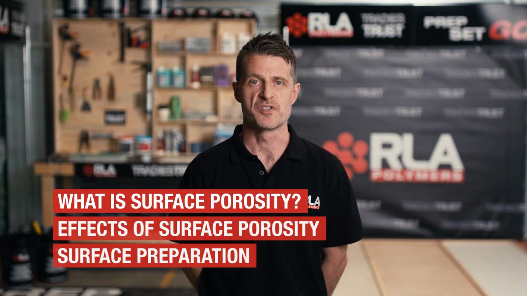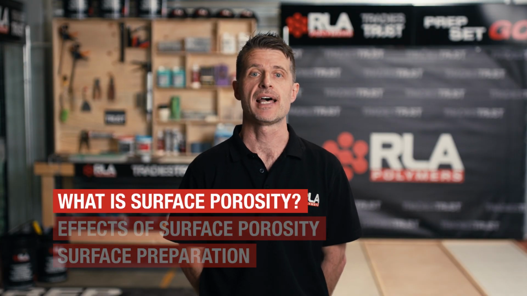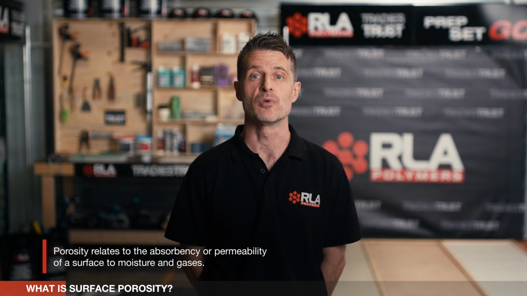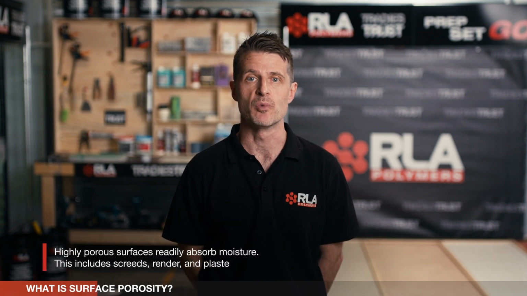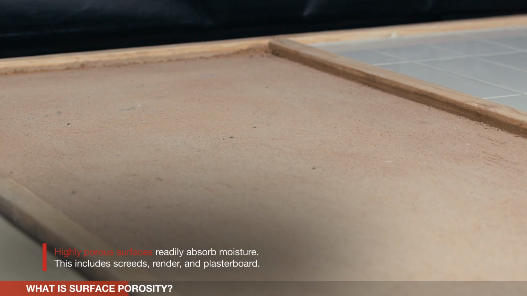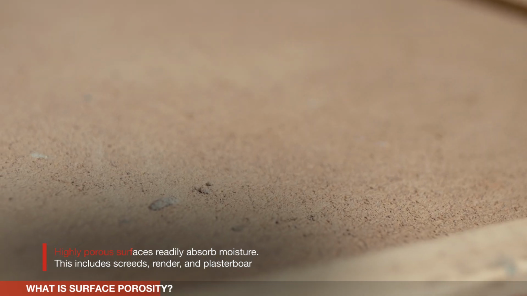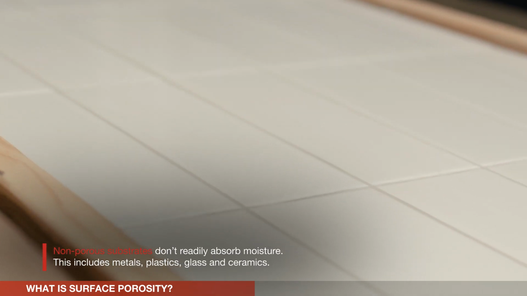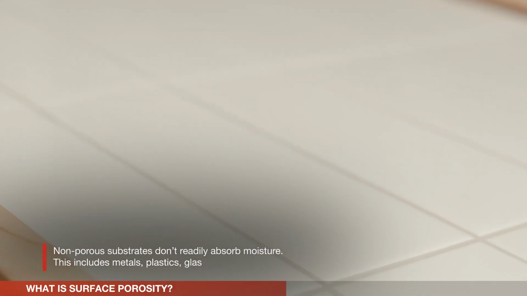So let's get started. First off, what is surface porosity? Well, porosity relates to the absorbency or permeability of a surface to moisture and gases. Highly porous surfaces readily absorb moisture and can include surfaces like screeds, render, or plasterboard, to name a few. While non-porous substrates don't readily absorb moisture and can include things like metals, plastics, glass, and ceramics.